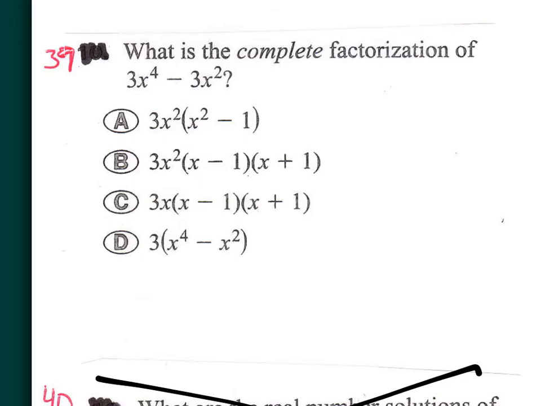Okay, number 39, we need to complete the factorization. So you want to look for your common terms here that you can pull out. As you can see, all these guys that are lined up here out in front, right there, okay? And then what are you left with on the inside of the parenthesis? That's all you've got to do.